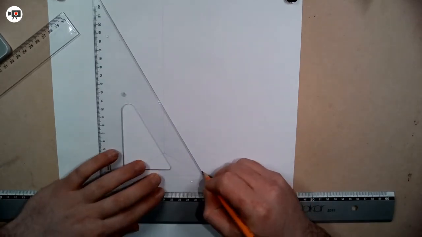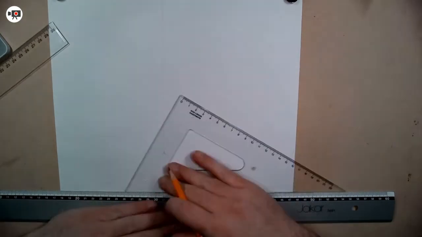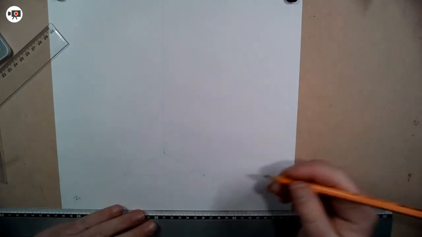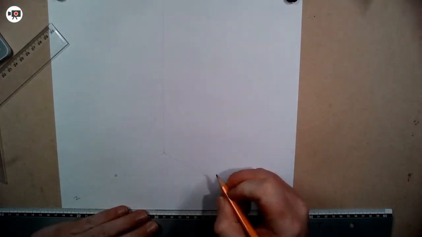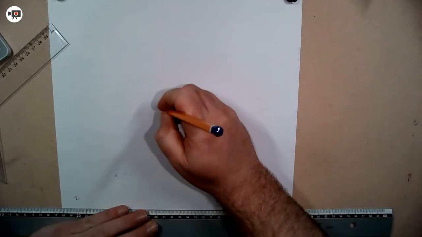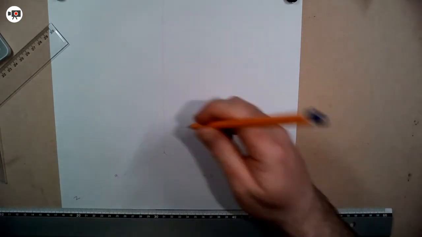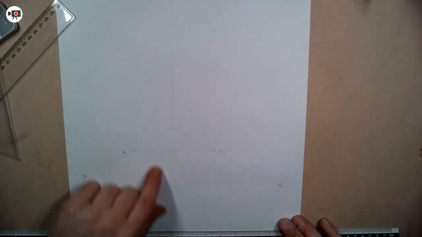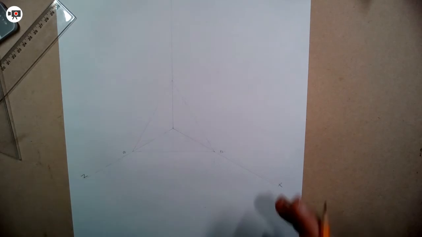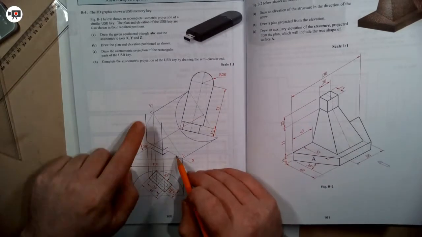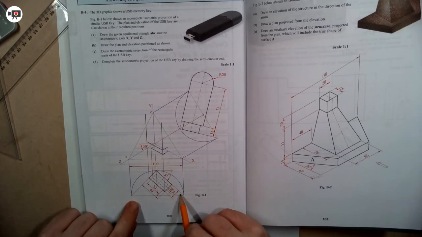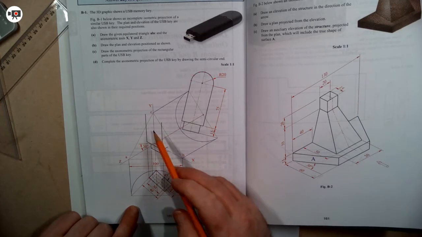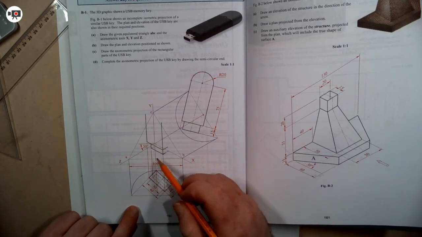I'm going to construct the rest of it using my 60-degree set square. And now I'm being given the points A, B, and C. Now I'm not going to label C because it's going to get in the way, but C is just here. So now I'm going to construct the plan that we were given. I'm going to drop down points A, B, and C. We're going to get this horizontal line here, and we're going to construct this semicircle to find this point here on the C line that's been projected down.